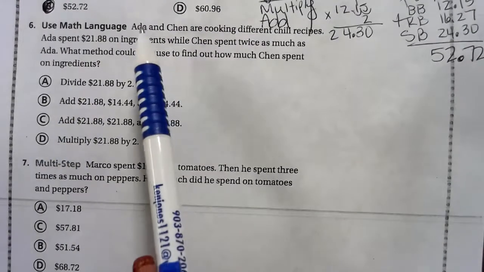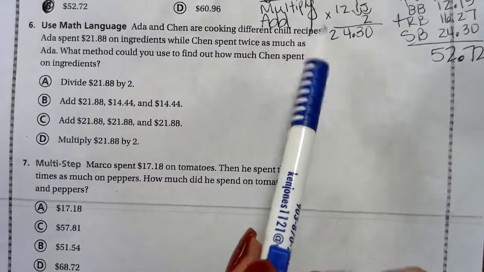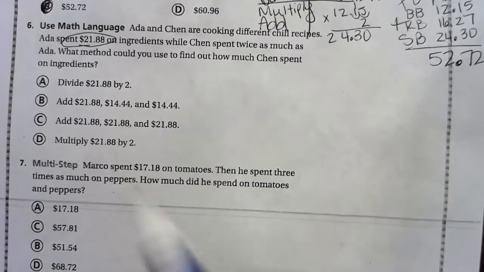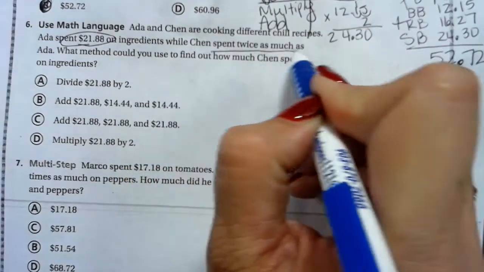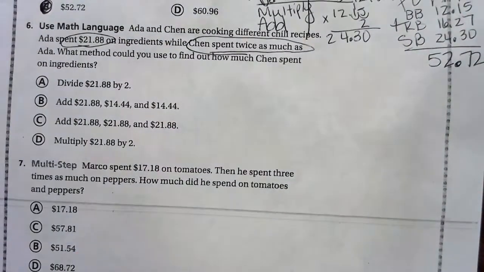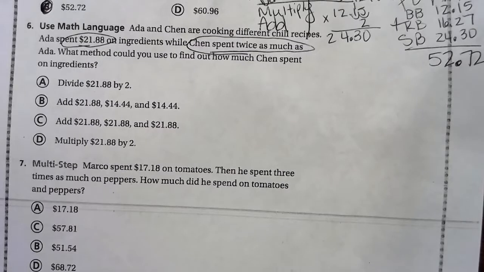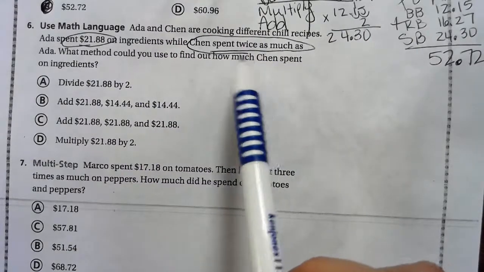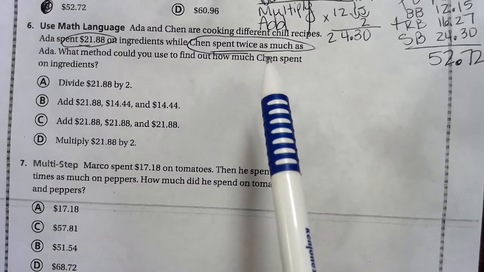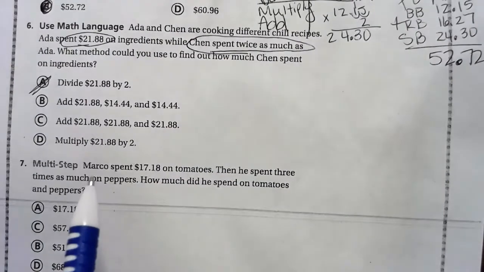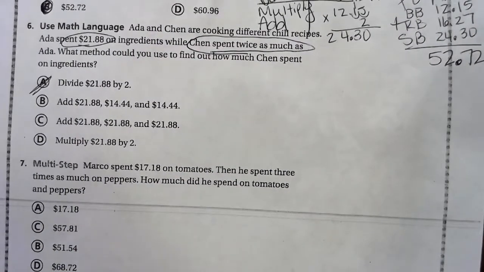Use math language. Ada and Chin are cooking different chili recipes. Ada spent $21.88 on ingredients, while Chin spent twice as much. What method could you use to find out how much Chin spent? Well, what does twice as much mean? Does it mean to add? Does it mean to divide? If I give you twice as much cake than I got, am I dividing that cake? No, I'm not dividing. Okay. What am I going to do?